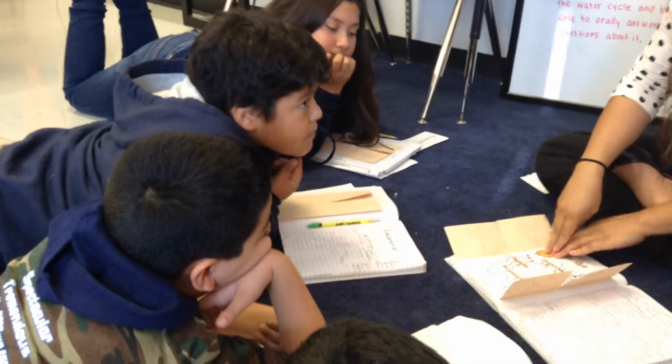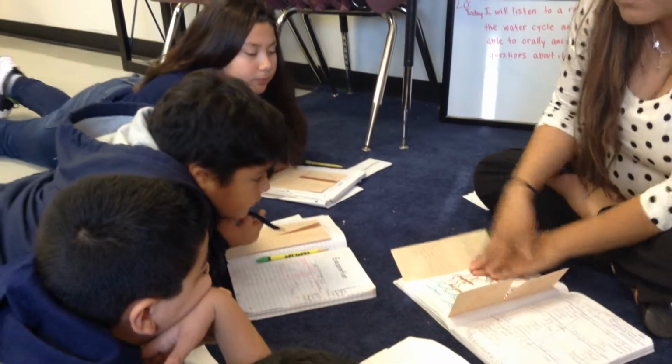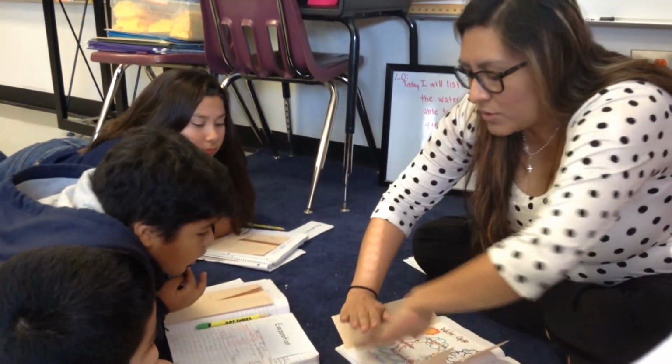We have a container with hot water and a wood spoon, and then a metal spoon. Exactly. So, what's different about these two? Think about accumulation in the water cycle.